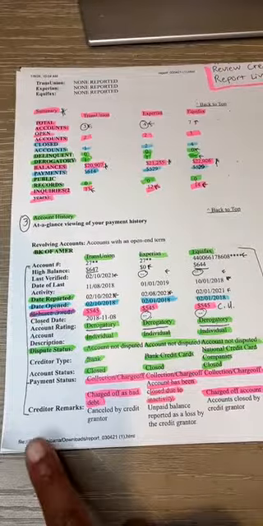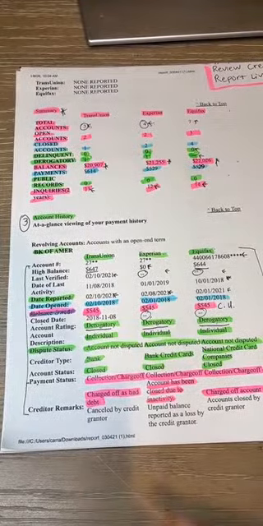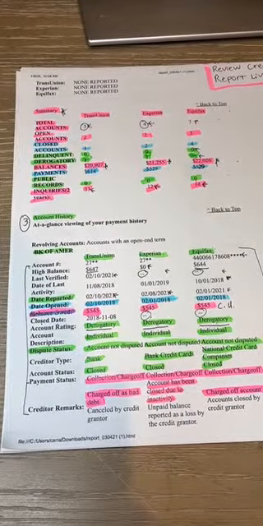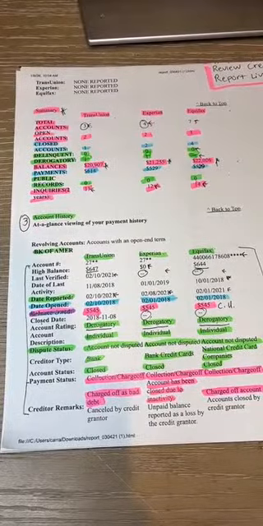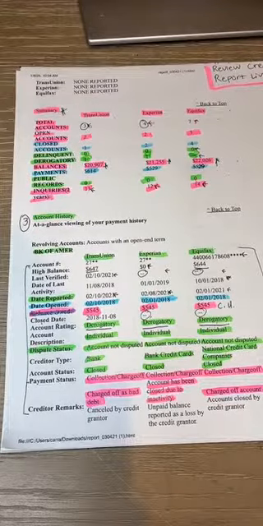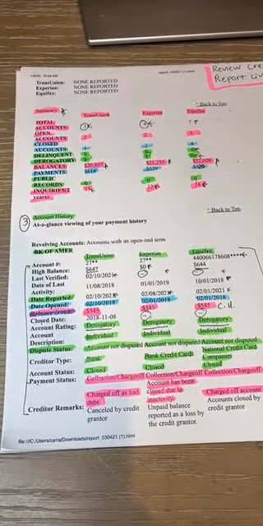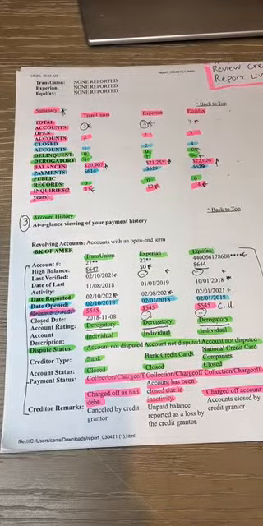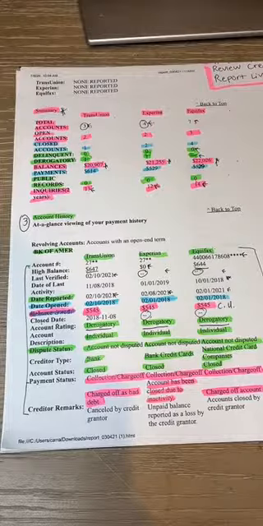The next one is also remarks. This is the section where they list any remarks pertaining to that account. So this is the Bank of America account, and this is each section of the Bank of America account.